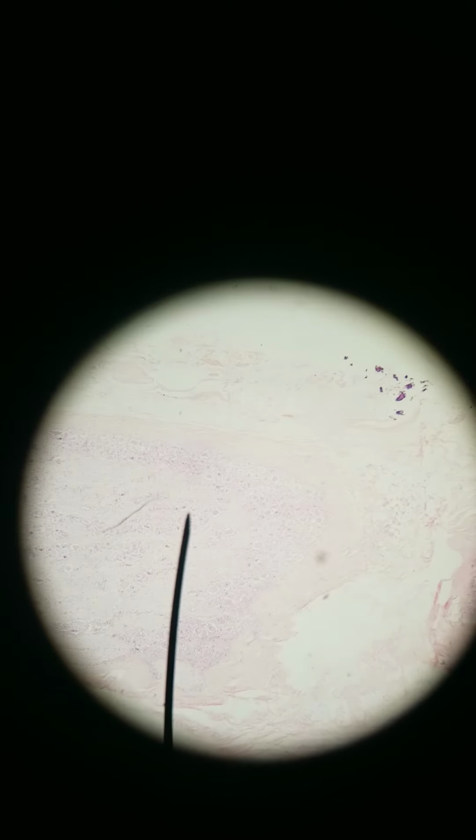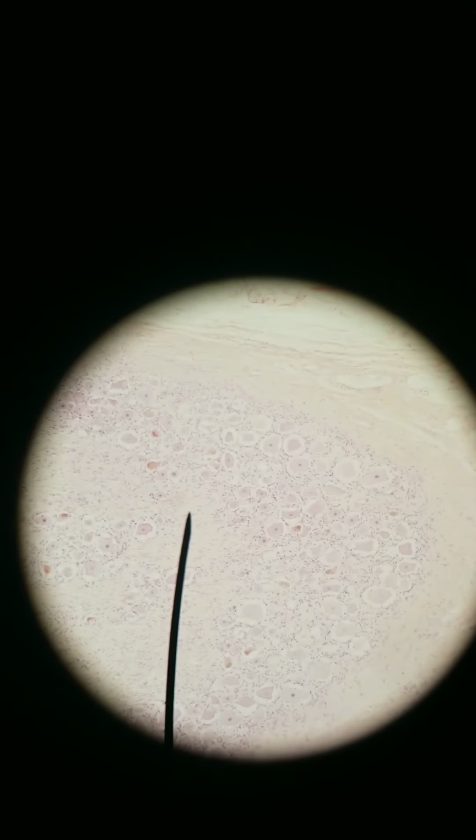Sensory neurons tend to be a different kind of shape. We are at 40x total of a dorsal root ganglion, which is where the cell bodies of somatosensory neurons reside.